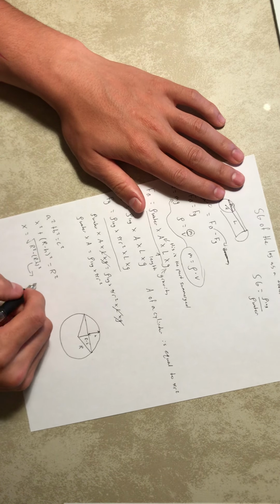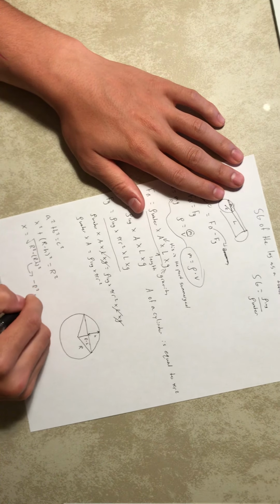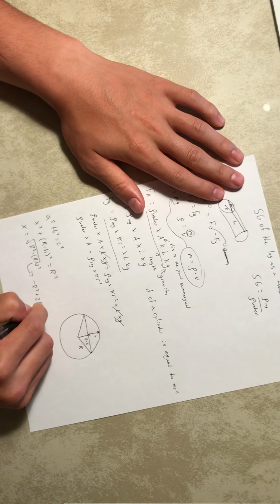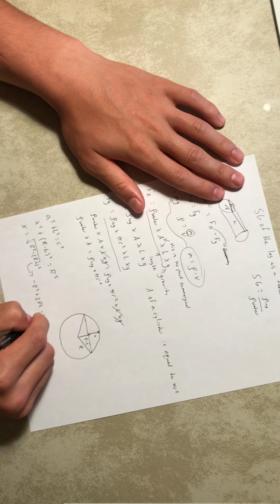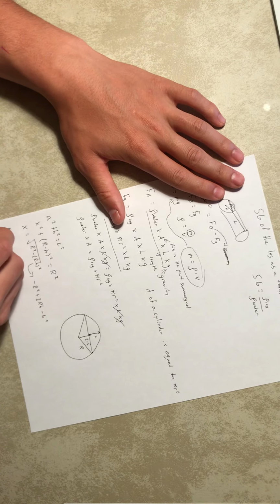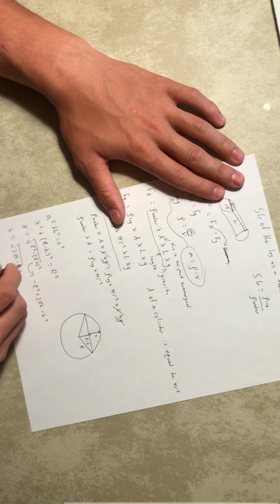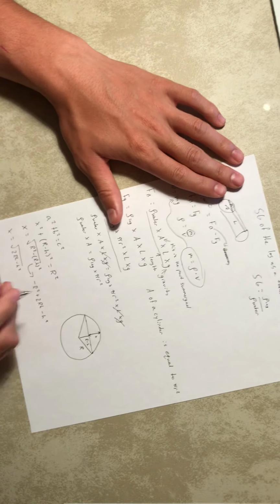What we'll end up getting, and I'm going to include this negative sign, is negative r squared plus 2rh minus h squared. Now x is going to end up equaling the square root of 2rh minus h squared.